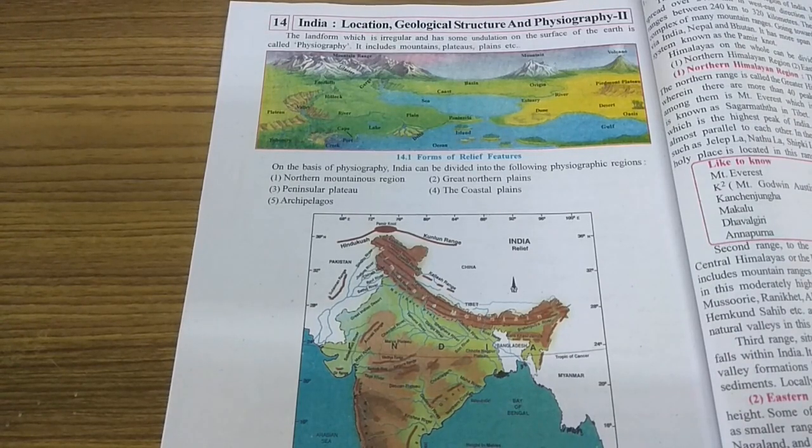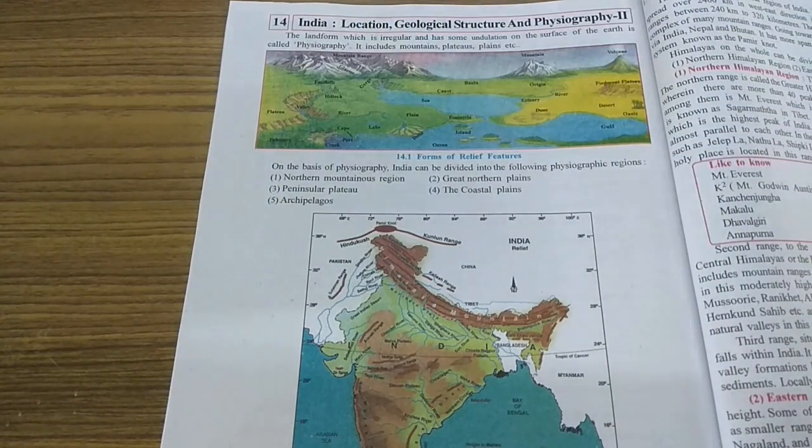Also, when we saw about geological structure and the physiography, we also saw about the types of plates and how the mountains have been formed. Today, we'll see a little more in detail. So let's be with me here.